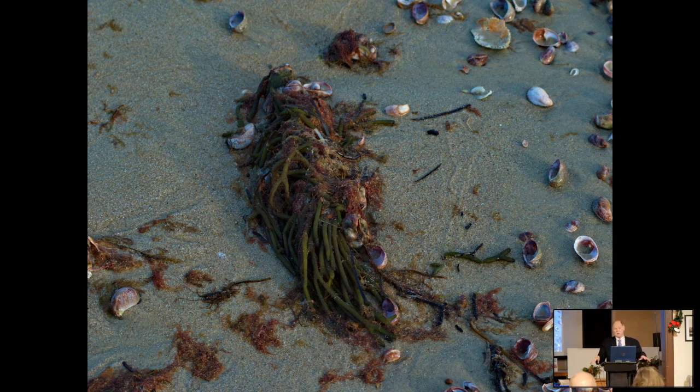It breaks apart very quickly. It's very nutritious. There's no odor associated with it. And there isn't a town on Cape Cod that's going to prevent you from taking that off the beach.